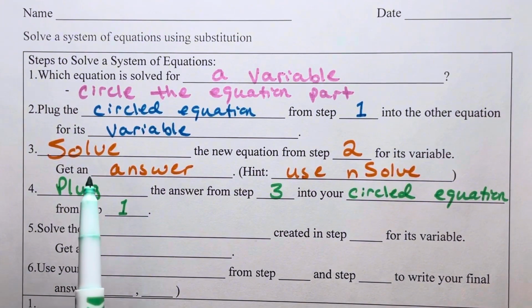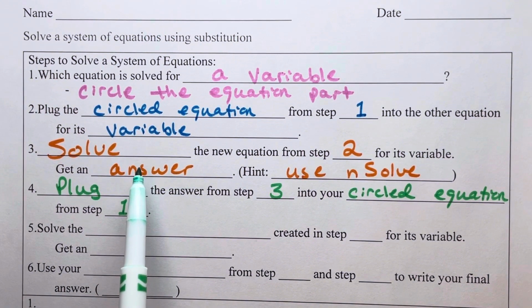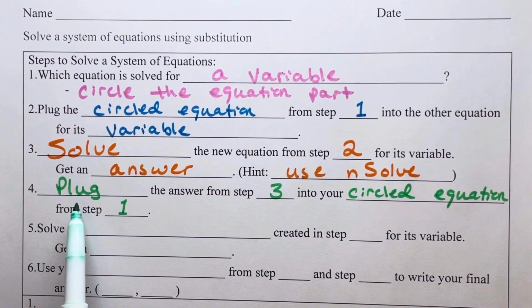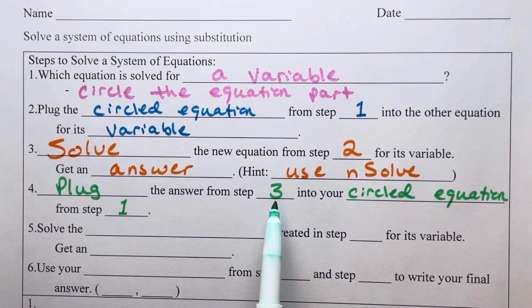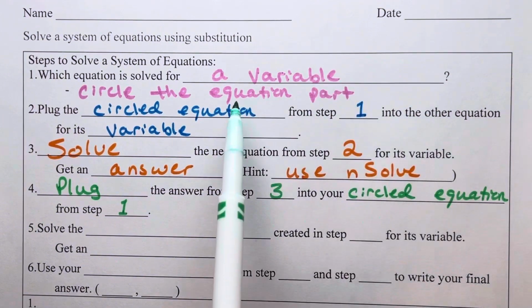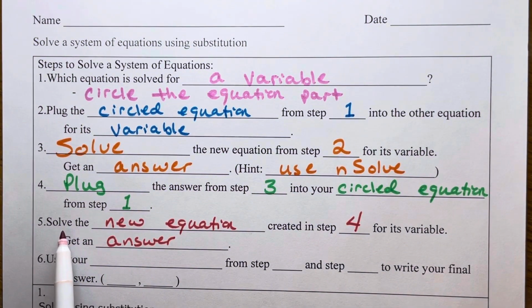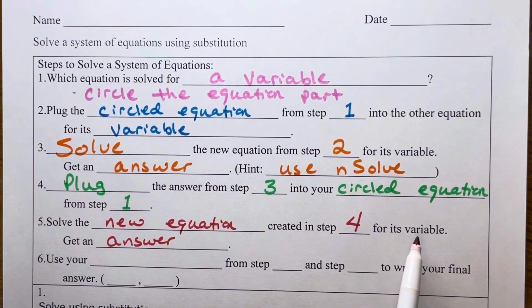Step 4. So we have gone through steps 1 through 3, and that got us half of our final answer. Step 4 begins the second half of the solving process. You're going to plug the number answer that you got in step 3 into your circled equation all the way back from step 1. Step 5. You're going to solve that new equation that you just created in step 4 for its variable, and you will get another numerical answer. This is the second half of the solving process.